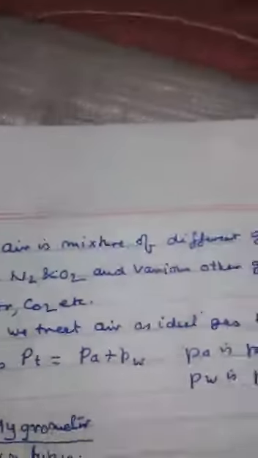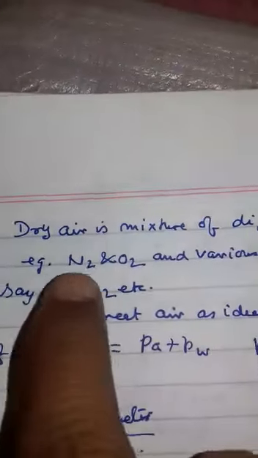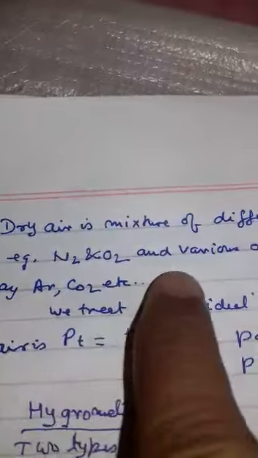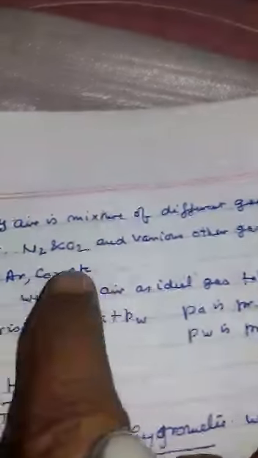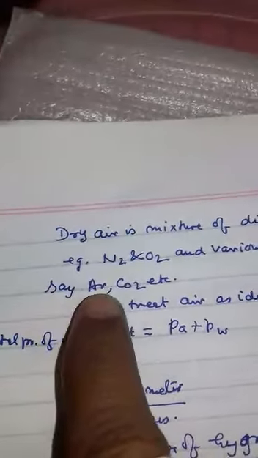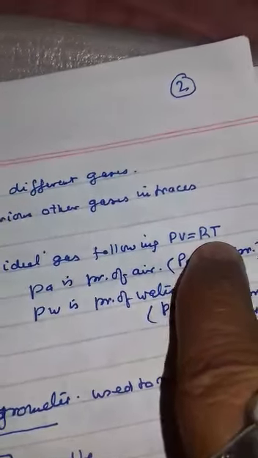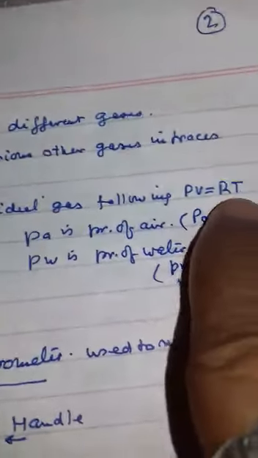Then comes number 2, that is, dry air is a mixture of different gases. Dry air is basically nitrogen and oxygen, but various other gases are also present in traces, say argon, carbon dioxide, etc. We treat the air as an ideal gas following PV is equal to RT. Ideal gas के तरह से उसको हम treat करते हैं, PV is equal to RT.